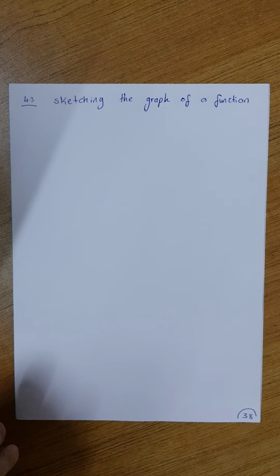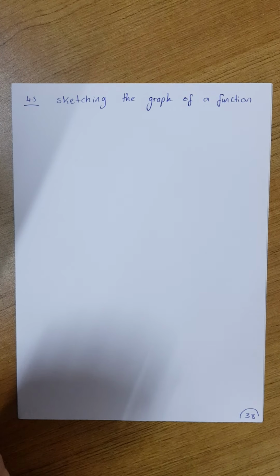Today, we are talking about sketching the graph of a function in section 3 of chapter 4. In the last lecture, we talked about the concavity of a function. We talked about the inflection points and those procedures, those concepts that we will use today in sketching the graph of a function. Let me give a quick review.